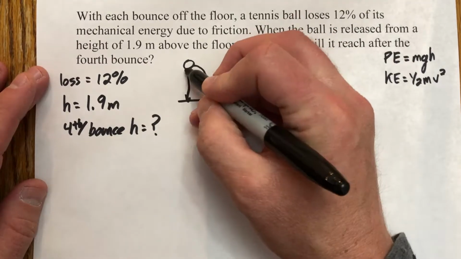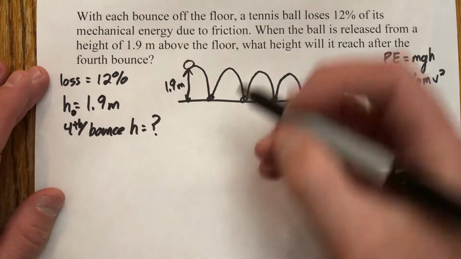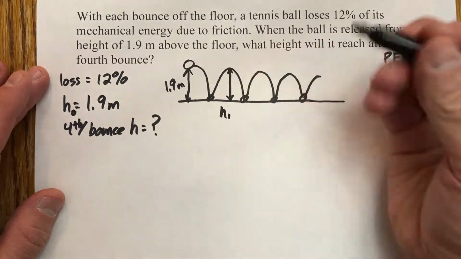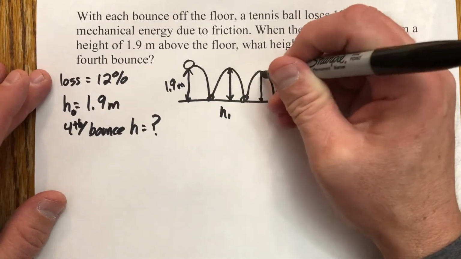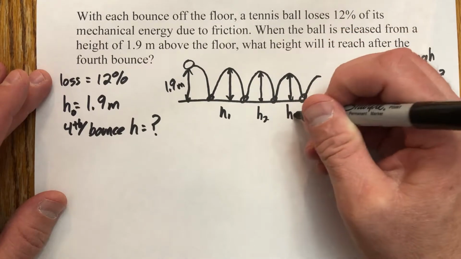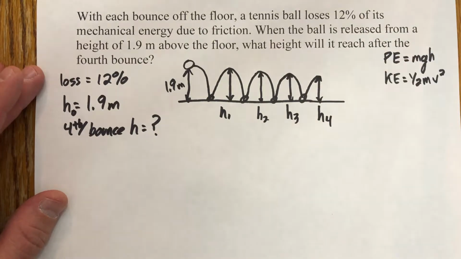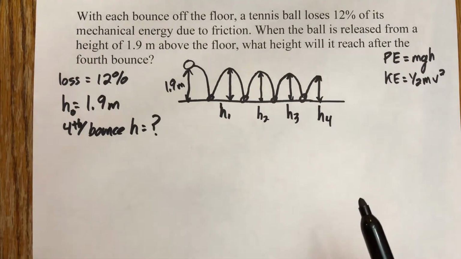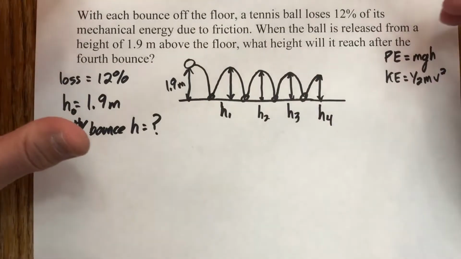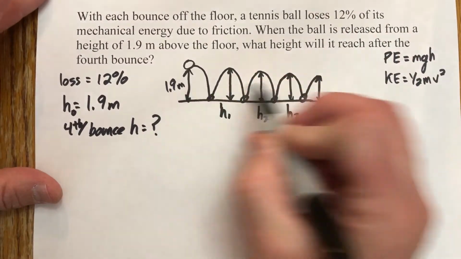So this height right here is the 1.9 meters. I'm going to call that H0 for original height. And this height right here, I'm going to call H1 for height after the first bounce. This height will be height after the second bounce. This will be H3 for height after the third bounce. And this is the one that we want. We're going to call it H4, or height after the fourth bounce. So this is more of a mathematical percentage problem. Okay, so because we're dropping the ball, we're looking at potential energy.